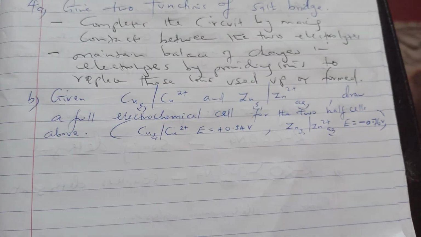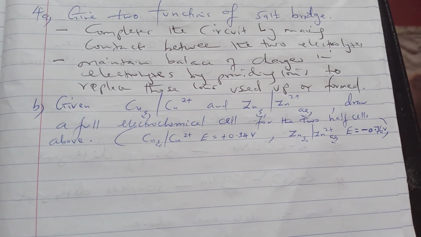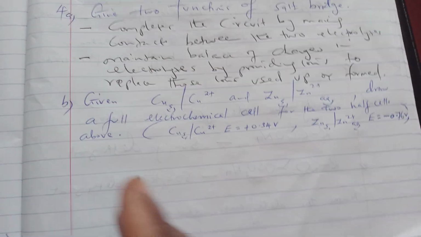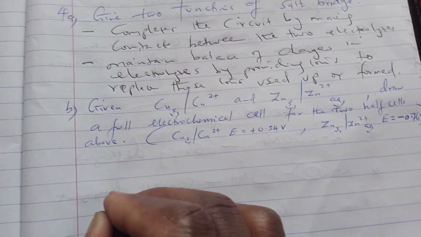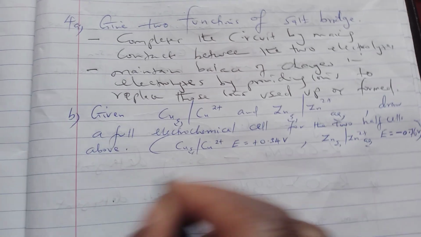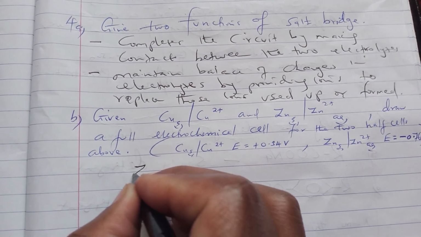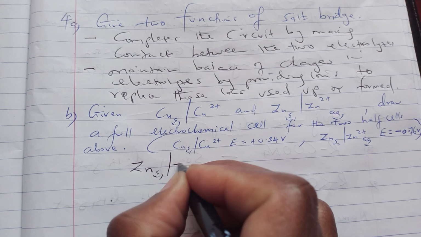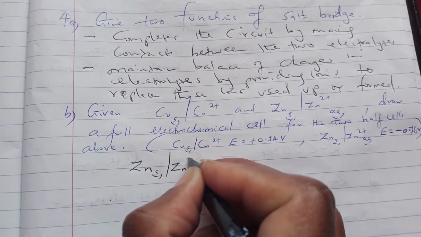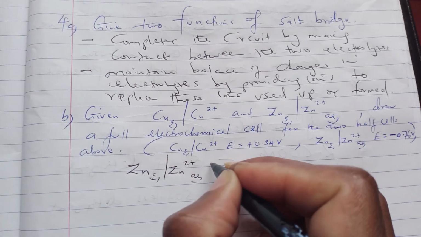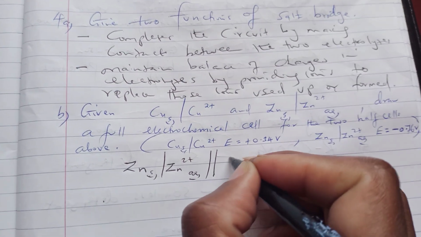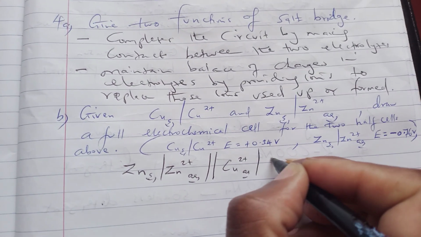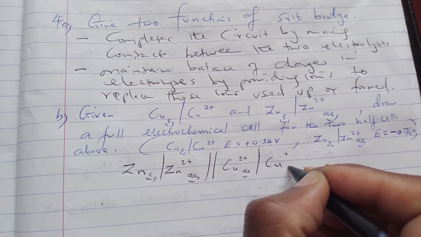Electrons in an electrochemical cell always move from left to right. So in this case, you write it like this. You have zinc solid, then the interface, then zinc ions aqueous, and then there's a salt bridge, and then you go to copper 2 ions, which accept the electrons to give you copper solid.